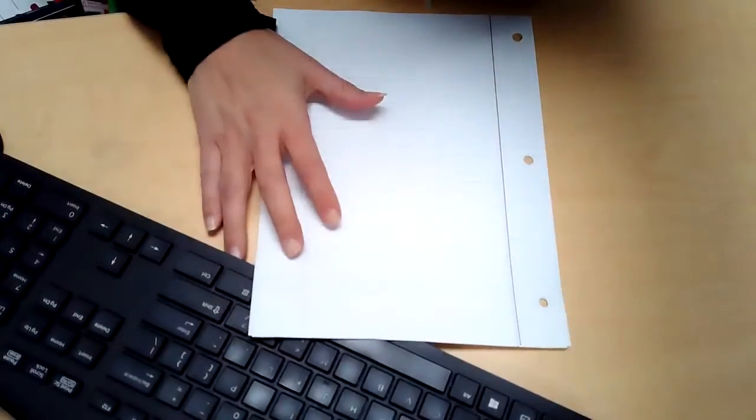Hey guys, we're going to do the Module 3 math review. So you're going to need a piece of paper and a pencil. Let me move you down here so you can see what we're doing. Okay, this is just a review for your test that you have tomorrow. So we're just going to kind of go through the questions.